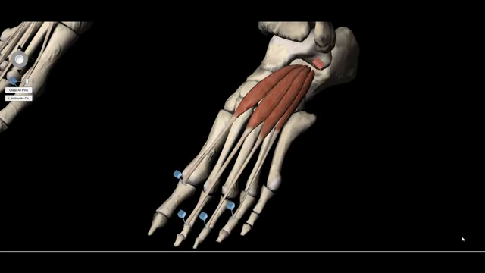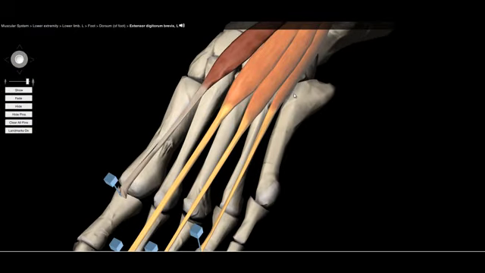So let's take a look at the intrinsic muscles that are in the feet. And by intrinsic muscles, I am really referring to those that have an origin and an insertion below the ankle joint. So the first muscle that I want to take a look at is the Extensor Digitorum brevis.